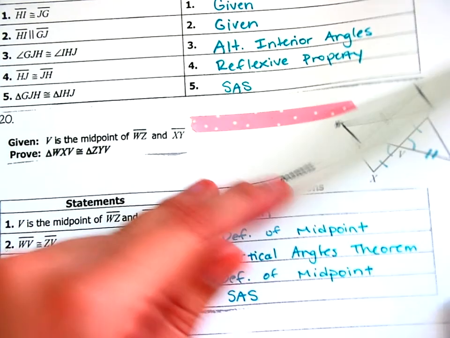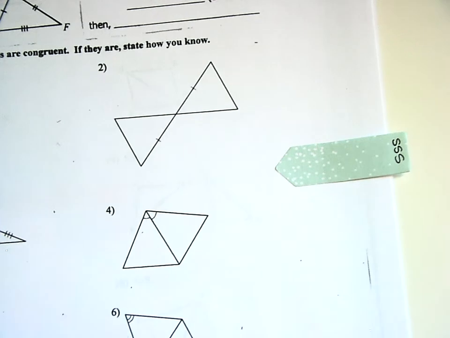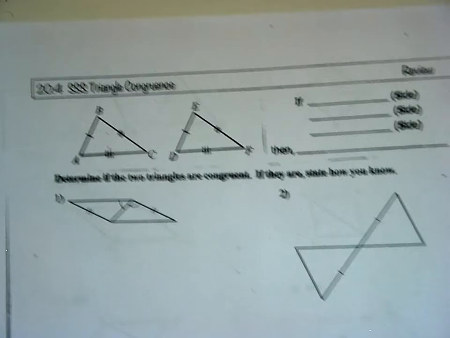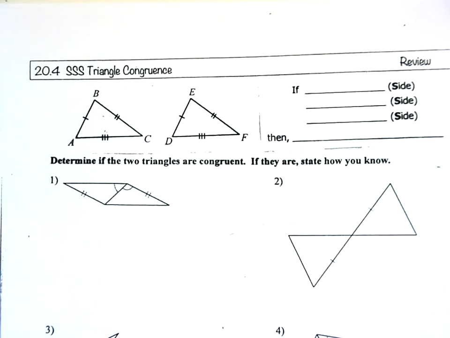And the last one we're going to do today in this video for congruencies is side, side, side. So it's our last one. Okay. So if we know that all three sides of one triangle are congruent to all three sides of another triangle, then automatically those triangles are congruent.